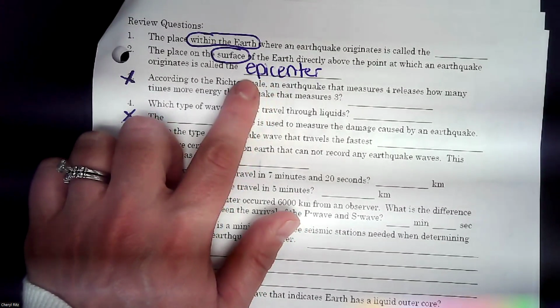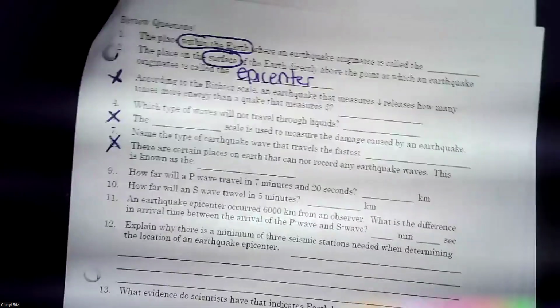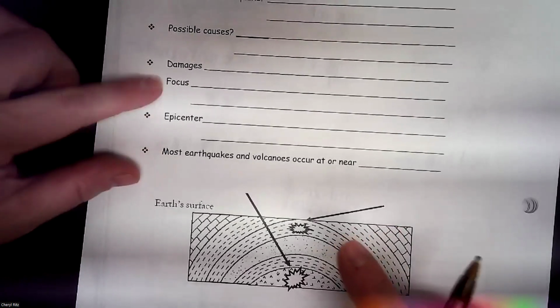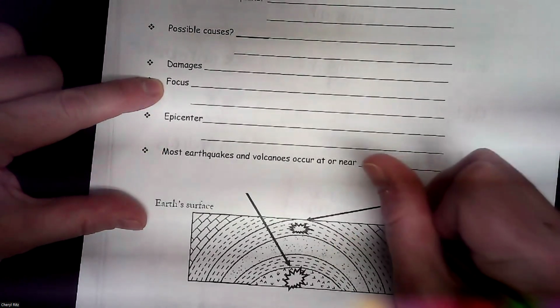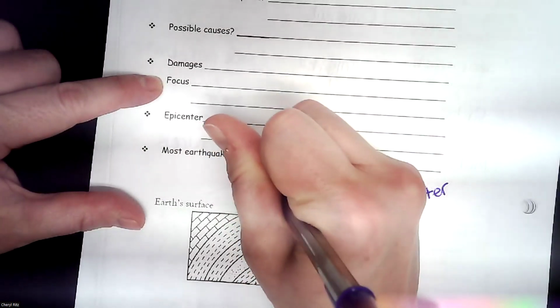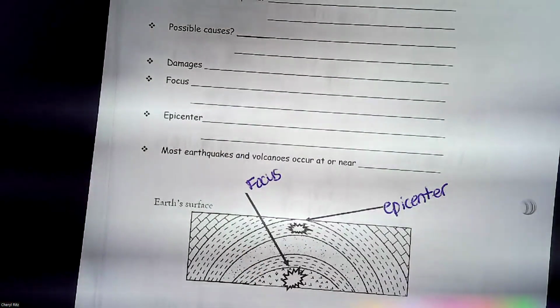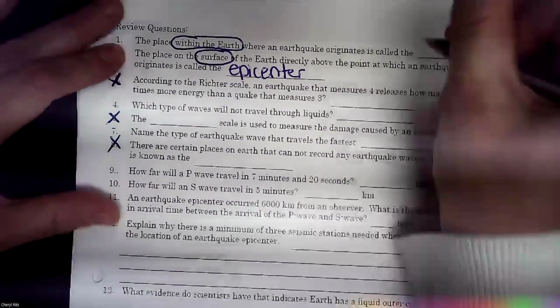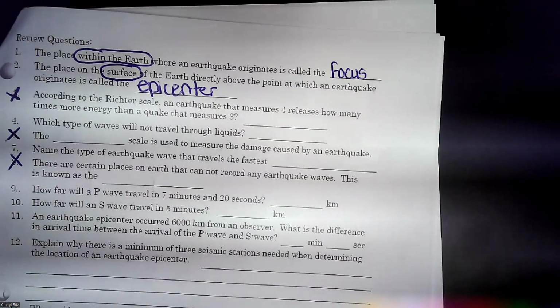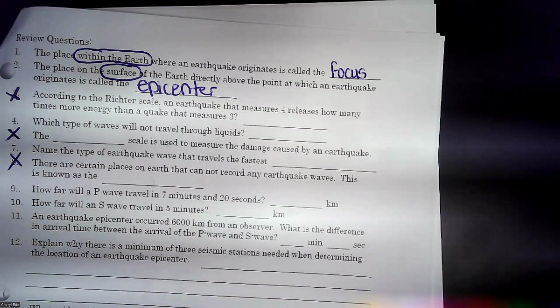Does anybody remember the vocab word for the one inside the earth? No. So none of you looked back to page 16, which I did not take notes on, but remember, we have the definition of epicenter and the definition of focus. The epicenter is the one on the surface and the focus is the one deep underground. So number 1, the answer is focus. I'm pretty certain I have never seen the Regents talk about the focus before. So just know that it's out there, it's an option, but epicenter is on the surface.